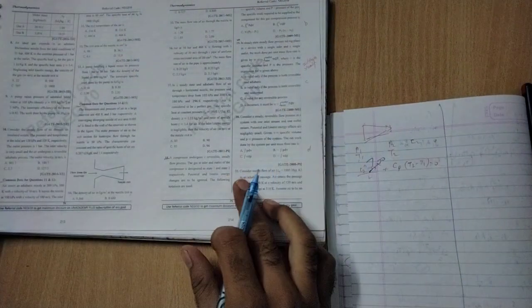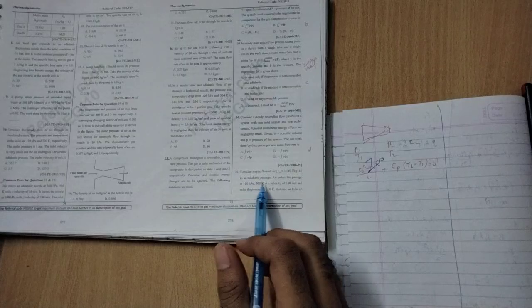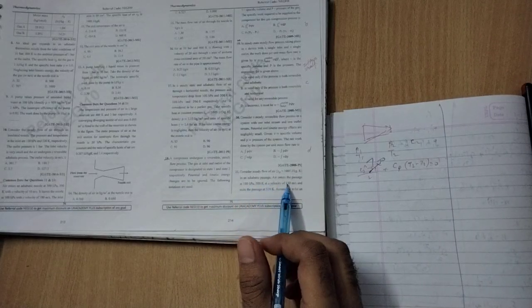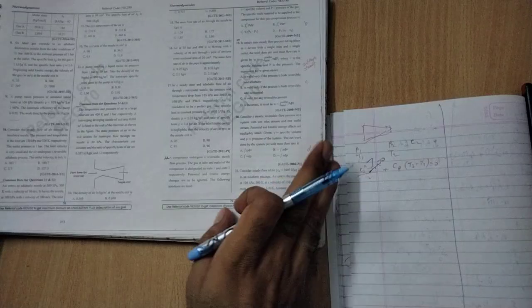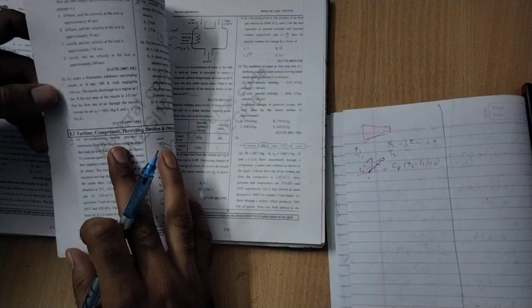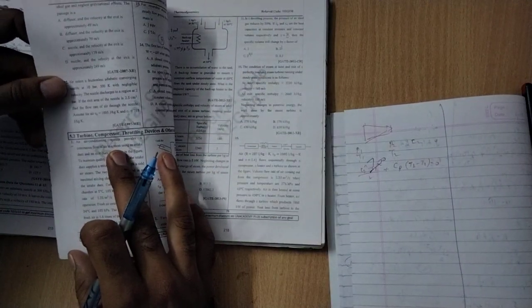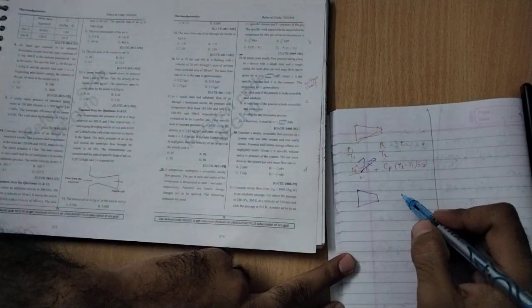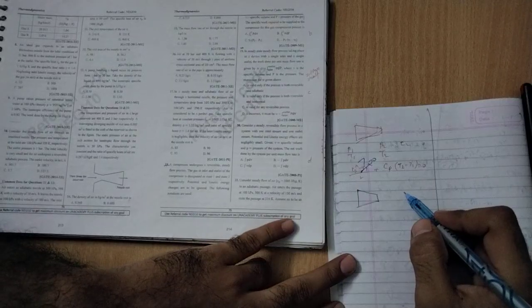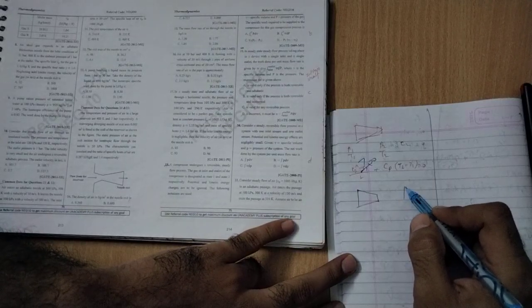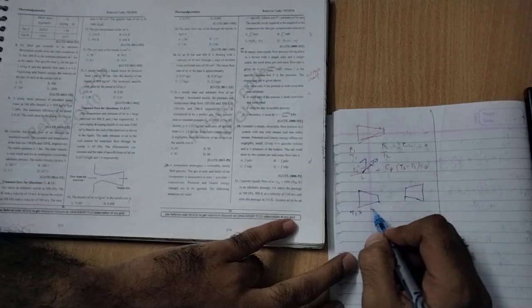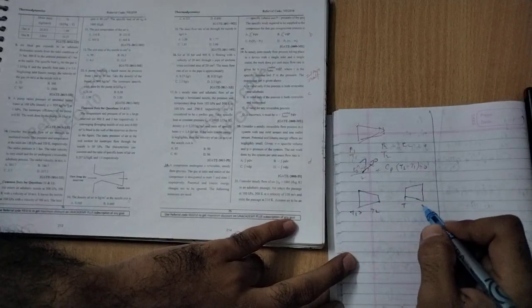Next, consider steady flow of air through an adiabatic passage. The passage can be a nozzle as well as a diffuser. So one case is a nozzle, another case is a diffuser. A diffuser will be like this. Here the outlet temperature will be greater than T2.